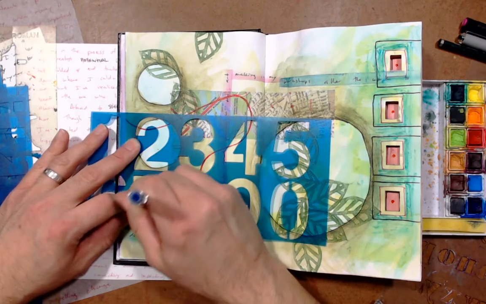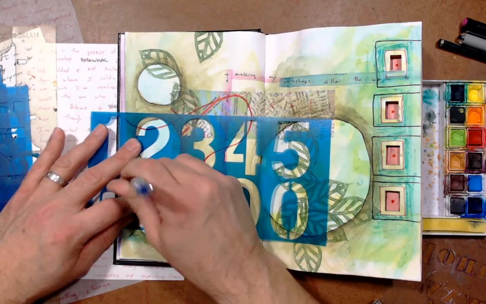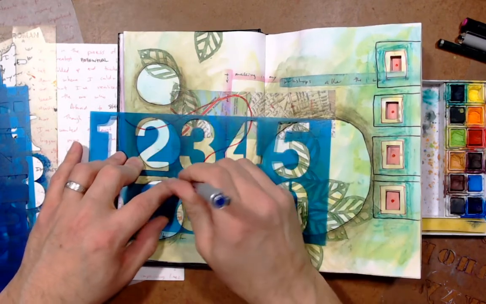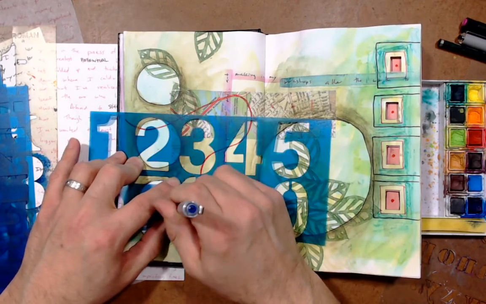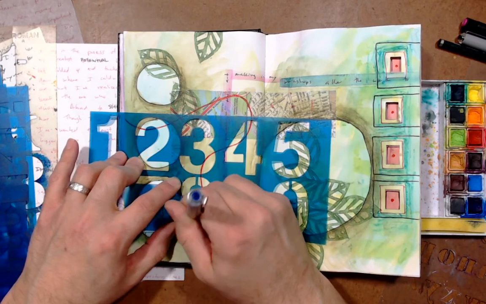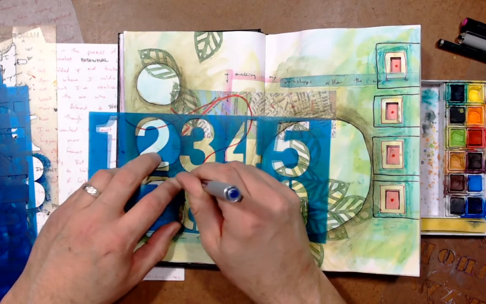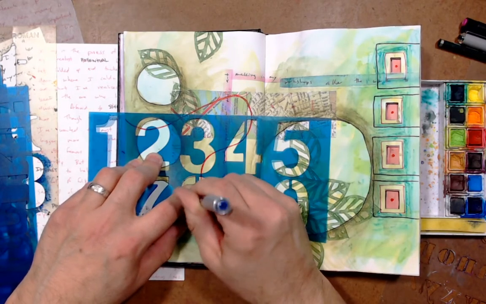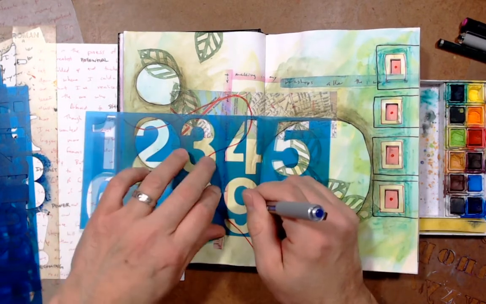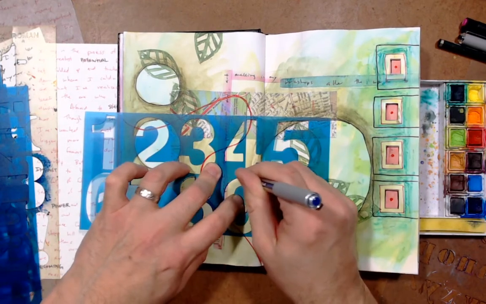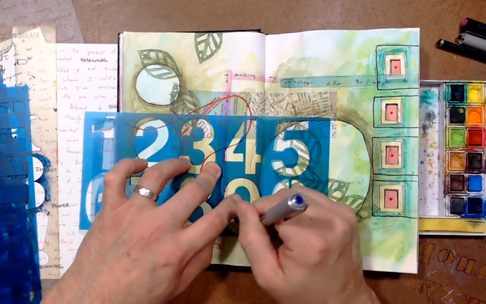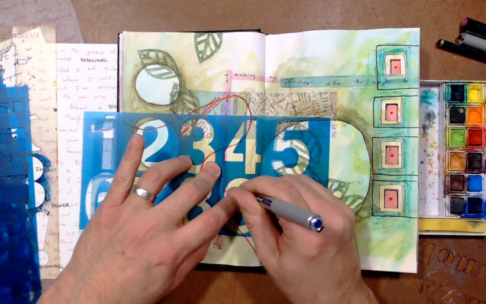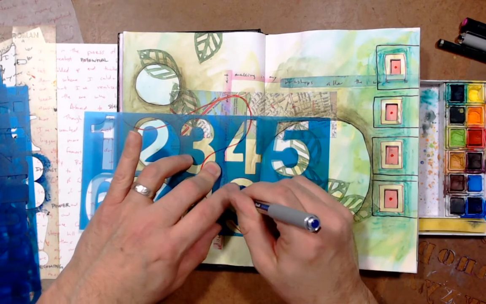So this just acts as another visual element, just like the little leaf stamps here, or the map collage that I included. But I think because we're programmed to see letters and numbers and recognize them, we start to wonder, like, well, why is it there? So we connect to it, I think, in a slightly different way.